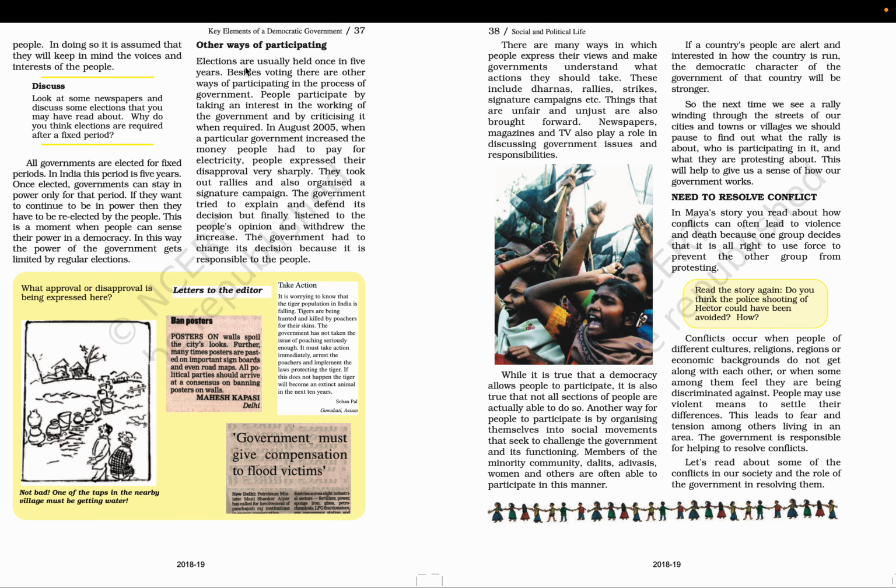Other ways of participating. Elections are usually held once in 5 years, but besides voting, there are other ways of participating in the process of government. People participate by taking an interest in the working of the government and by criticizing it when required. In August 2005, when a particular government increased the money people had to pay for electricity, people expressed their disapproval very sharply. They took out rallies and also organized a signature campaign. The government tried to explain and defend its decision, but finally listened to the people's opinion and withdrew the increase. The government had to change its decision because it is responsible to the people.